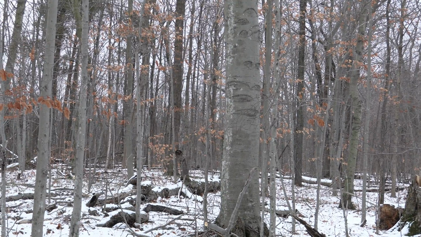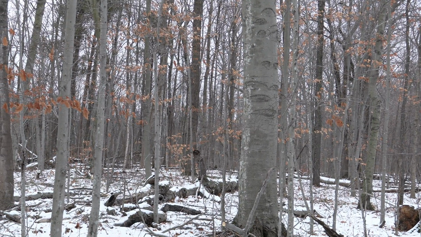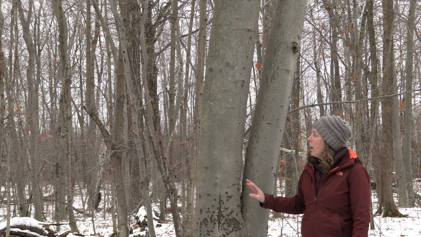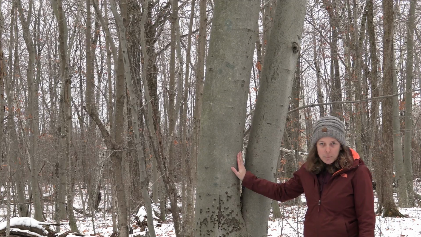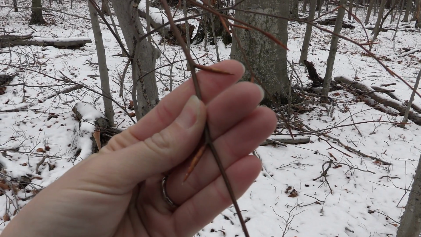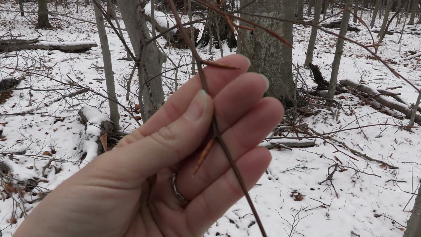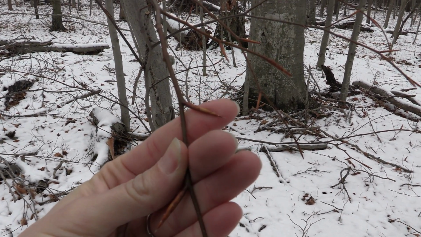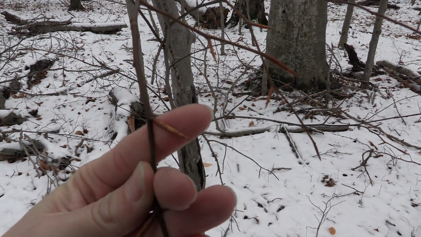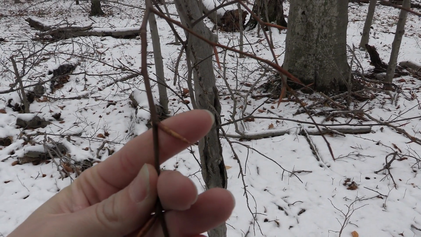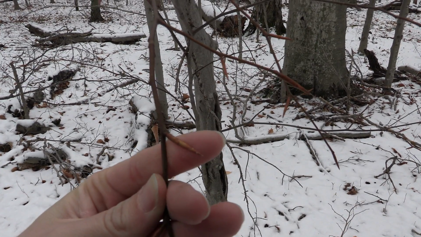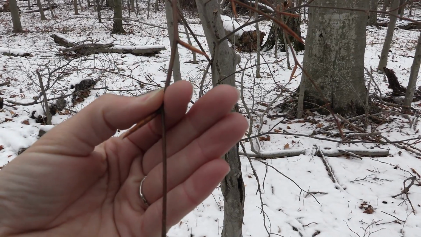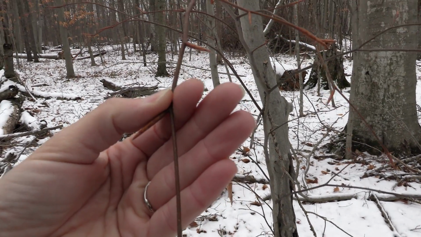A couple other ways to identify them are, like I said, really smooth gray bark. They have really thin bark, thin cambium layer, and it's a really easy way to identify them any time of year. So here we have the buds of the American beech tree. Very long, about a half inch or so, three-quarters of an inch in length, and you can see the different scales on them. And that is holding next year's leaf. So in the spring these leaves will break and we'll have new leaves for the beech trees.